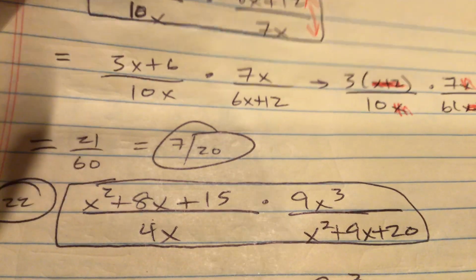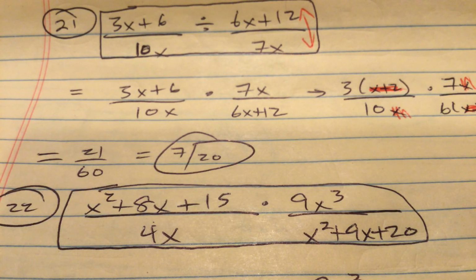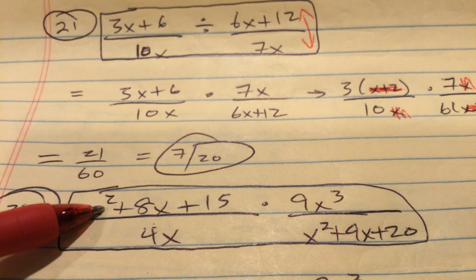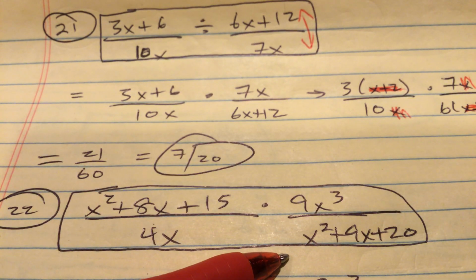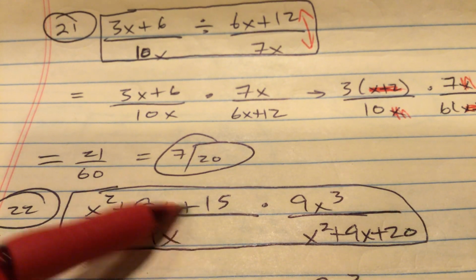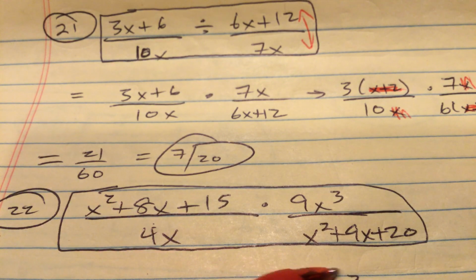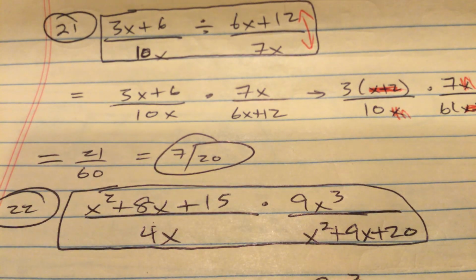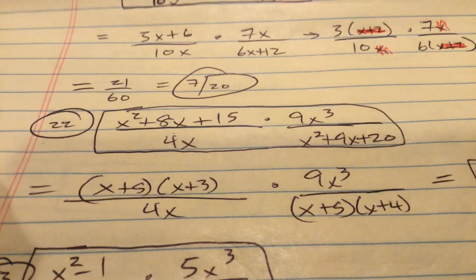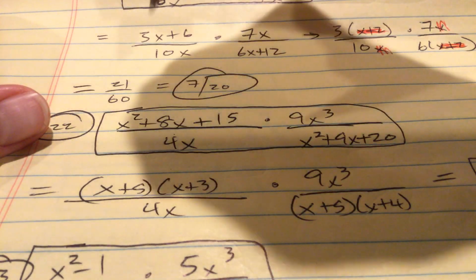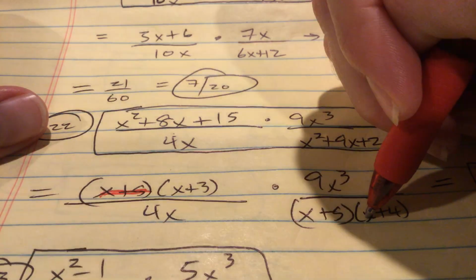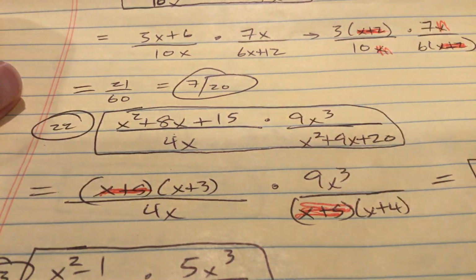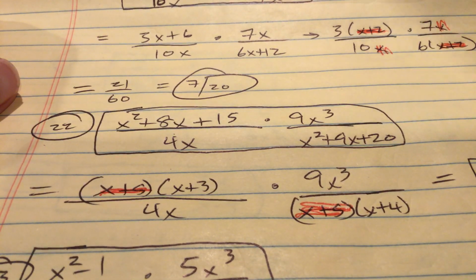22, we're back to multiplication. You can factor this first numerator. You can factor the second denominator. What multiplies to 15 and adds to 8? x plus 5, x plus 3. What multiplies to 20 and adds to 9? x plus 5, x plus 4. Here we go. The x plus 5s would cancel. Look at the 9x to the third over 4x.